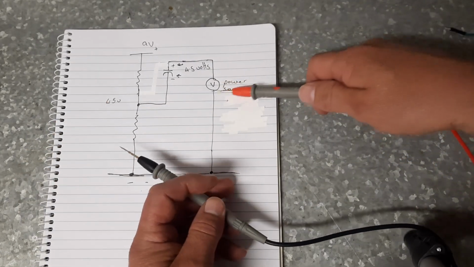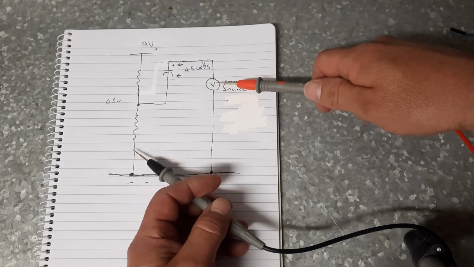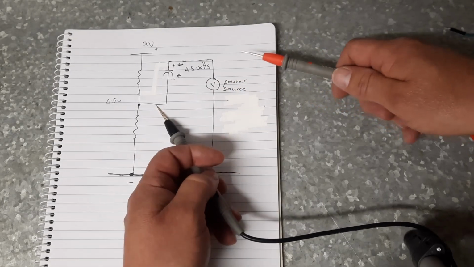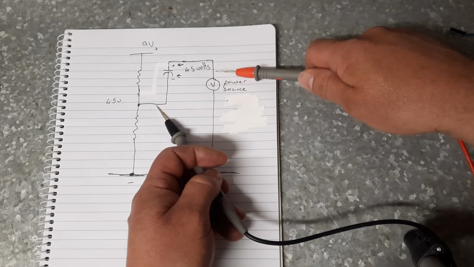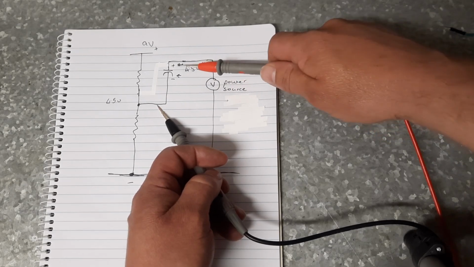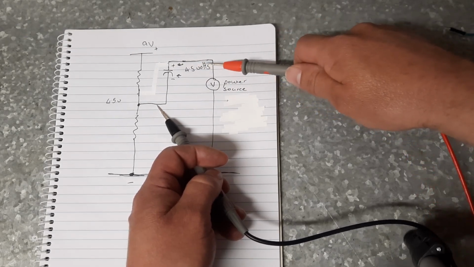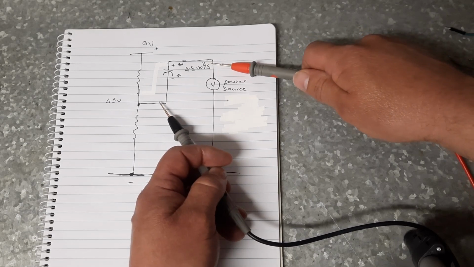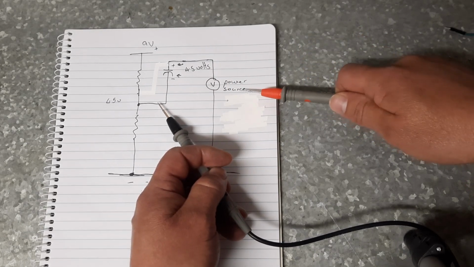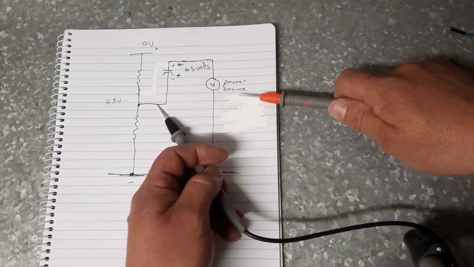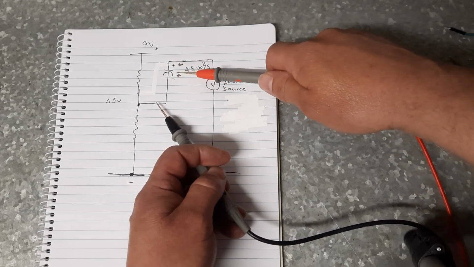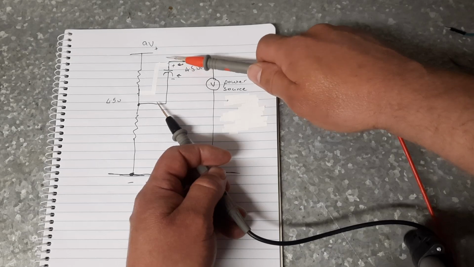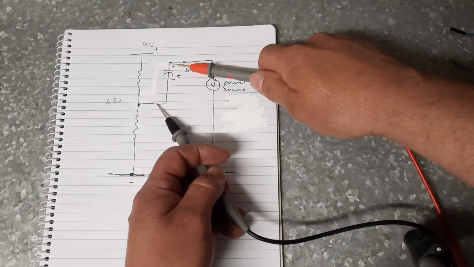If we started going down in this, so we've got 4.5 here. If we start reducing this from 4.5, let's say if we minus half a volt, so we're down to 4 volts on this, we're still at 4.5 here. We've now reversed the charge on this. It will start to take on a reverse charge.